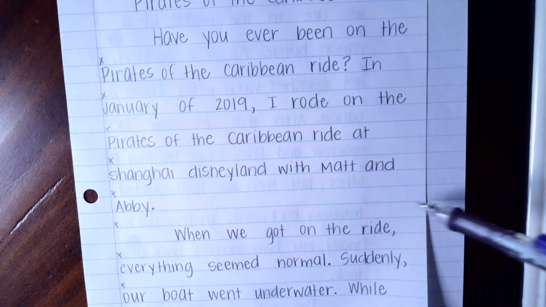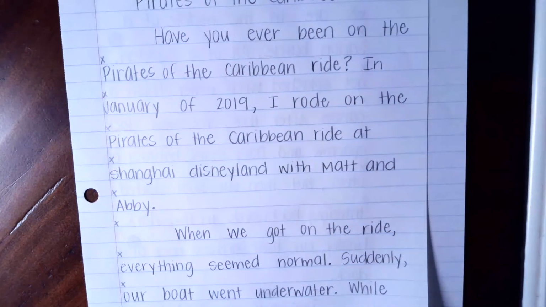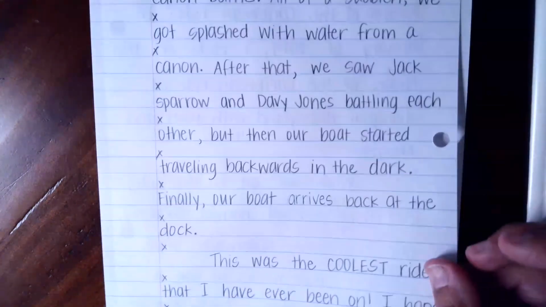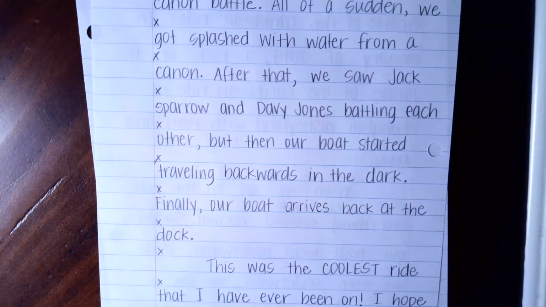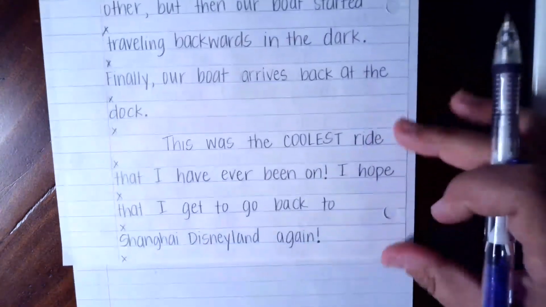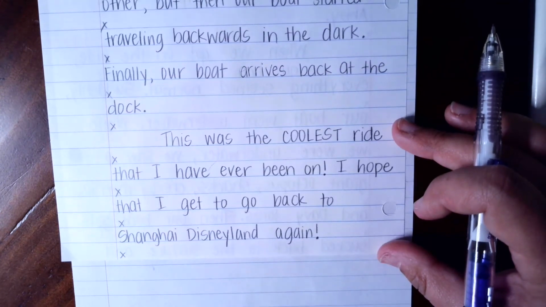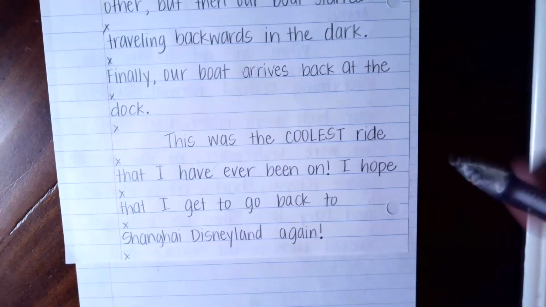See how much space I left right here? You're going to include all your details so your reader can feel like they are in the story with you or that they were there. And then you have your period. You're going to start your next section. You're going to close it out. Your feeling sentence, what you would want people to know, their last final things.